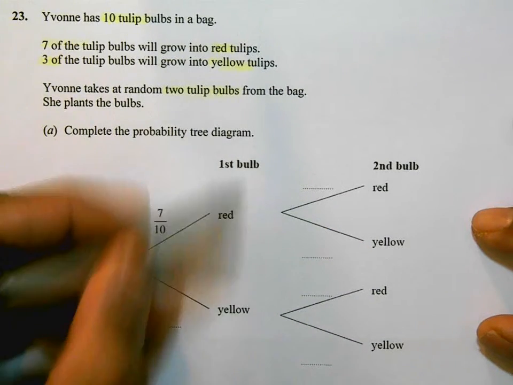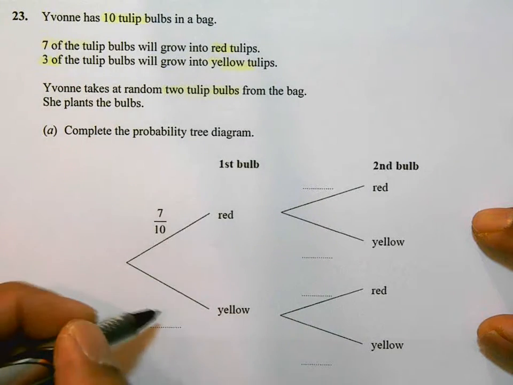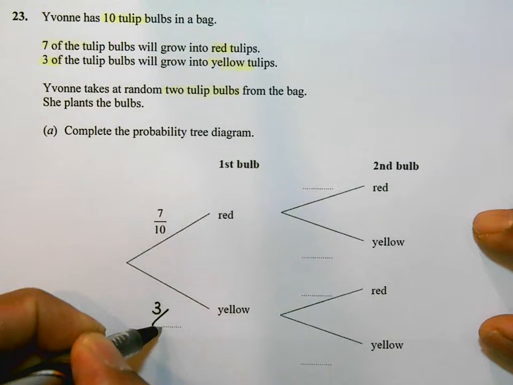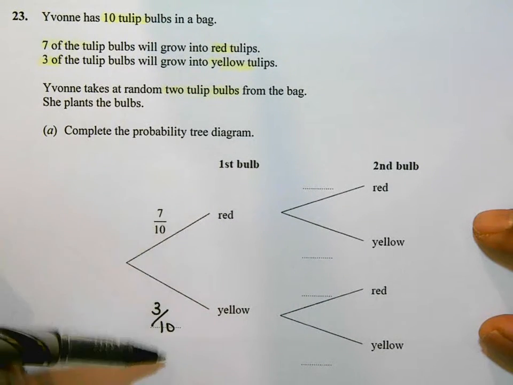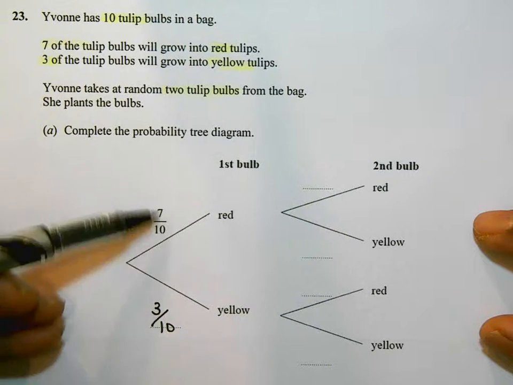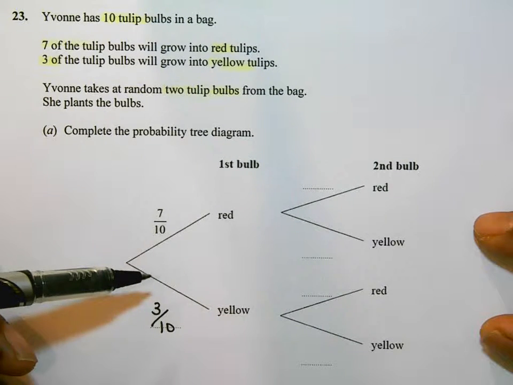With regard to the first tulip that she takes, it's going to be 7 over 10 as the probability of a red, and the probability of a yellow is going to be 3 over 10. Remember, these probabilities on the branches need always to add up to 1. So 7 over 10 add 3 over 10, that's 10 over 10, which is 1.